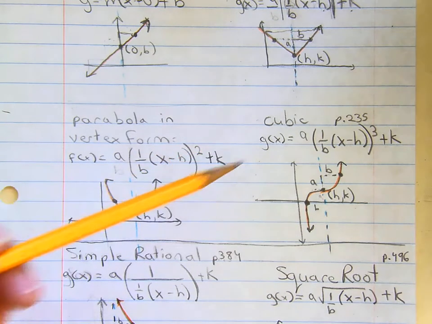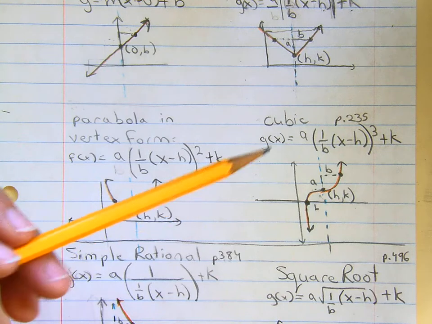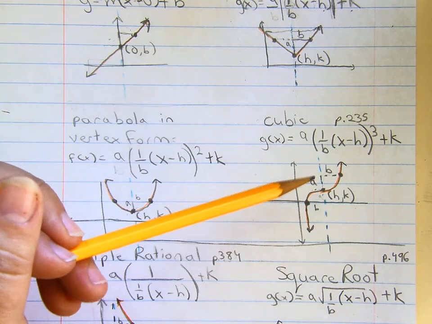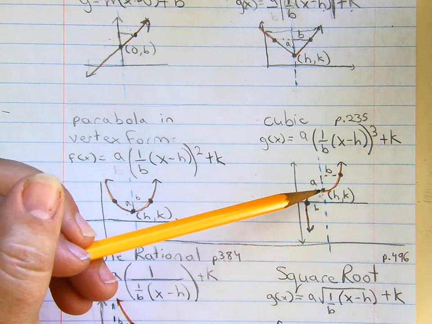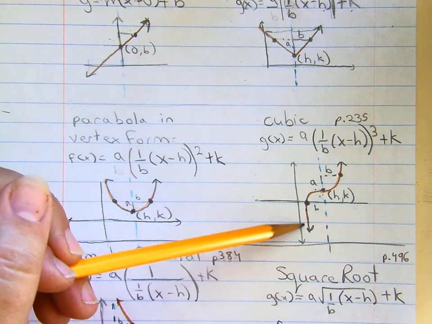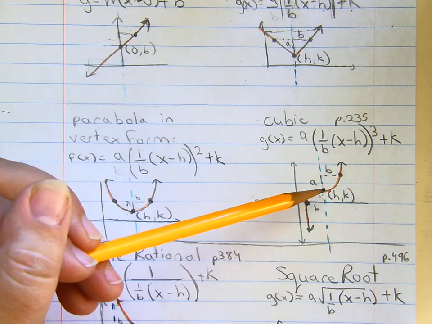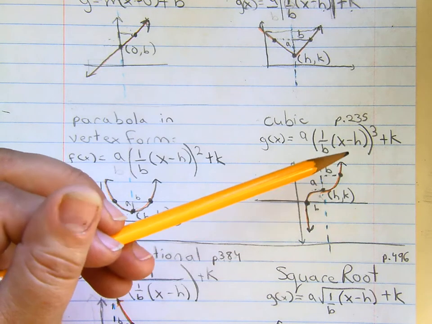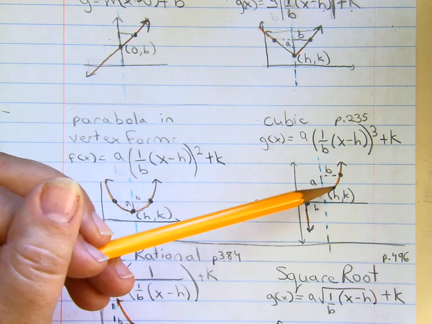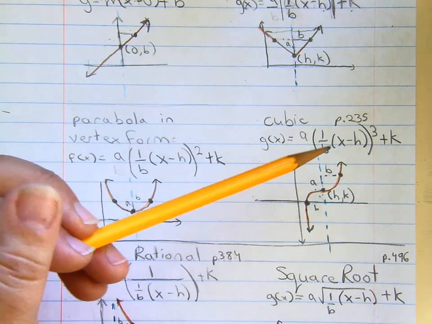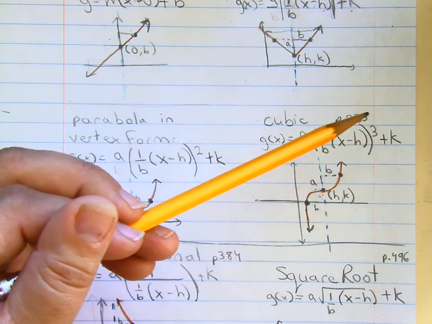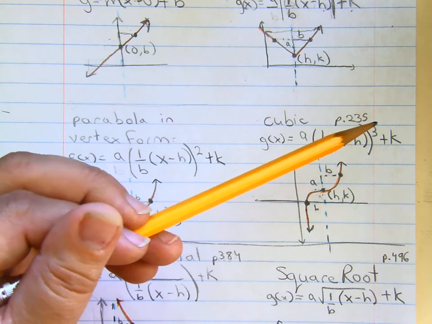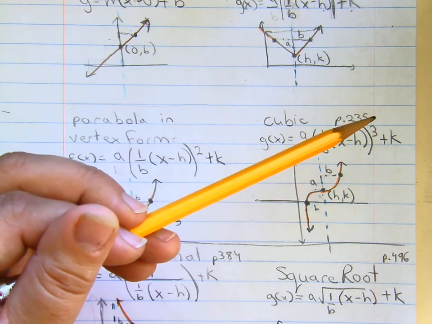So even if we had a cubic function, the vertex is the point of change. If you notice from here, again, it's kind of going one direction in our graph, and then our graph flips and starts doing something different at the vertex. You see that it's raised to the third power, thus the cube. Cubic means raised to the third power.